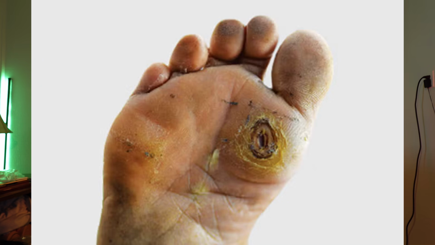Okay, so that first picture that you're going to see is a little bit of a dirty foot. It's been bandaged. You can see there's some adhesive marking. The adhesive will draw soil to the area, so it gets dirty. It's a very, very dry callus. It's not a very moist wound.